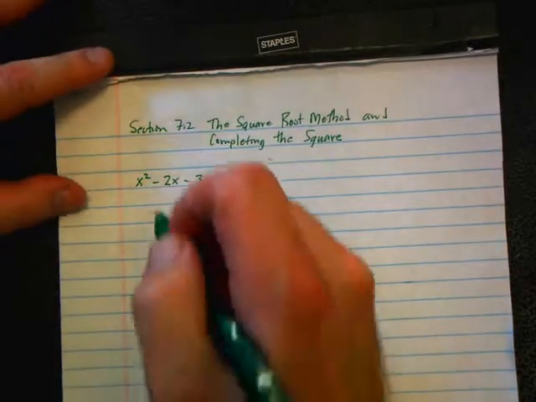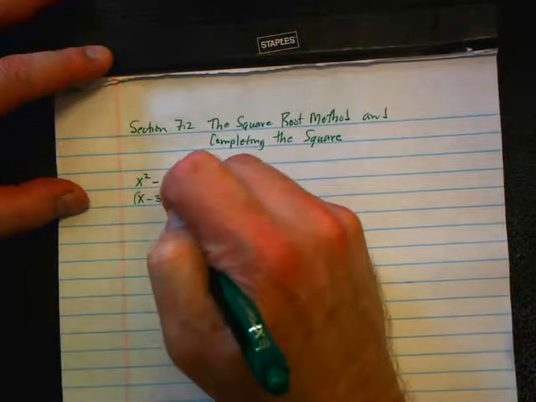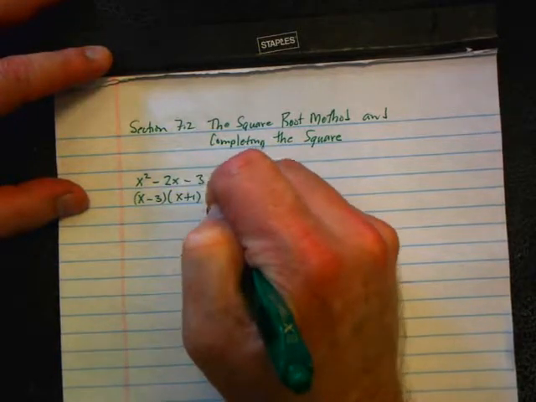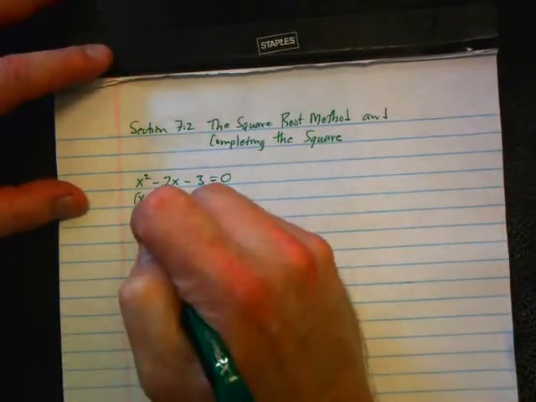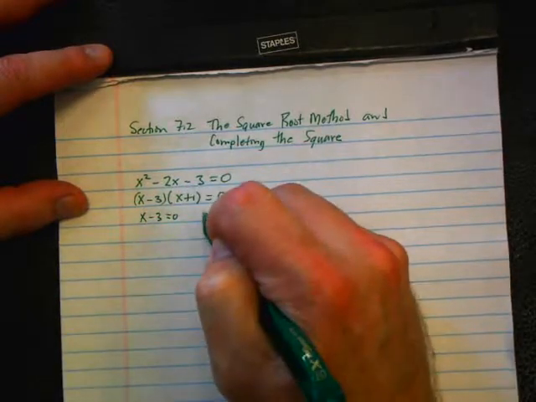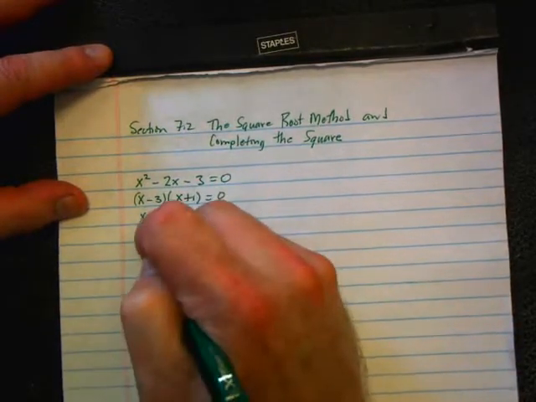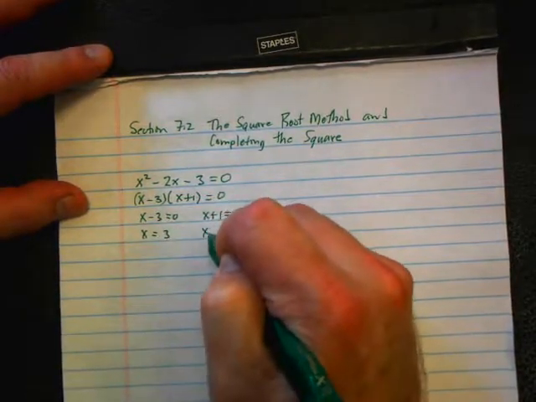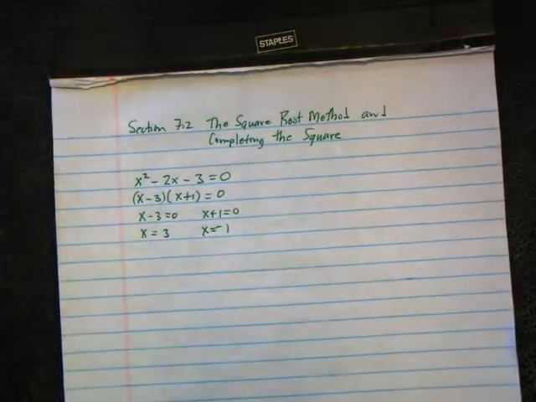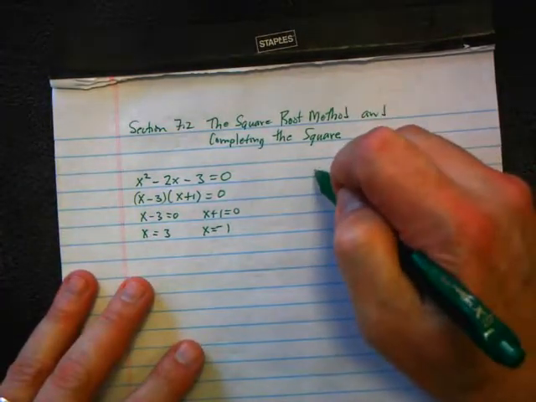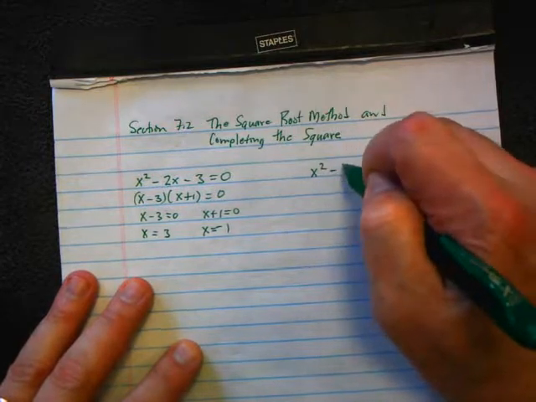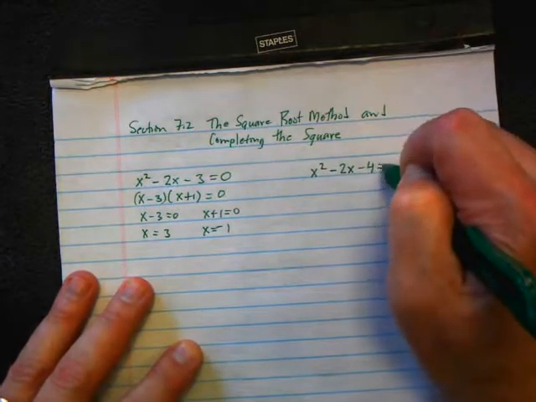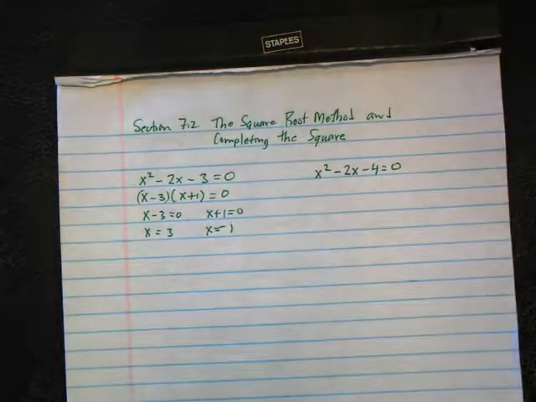It factors as x minus 3 and x plus 1. And then we take each piece equal to 0. And you're exactly right. We get x equals 3, x equals negative 1. What if I change this problem very, very slightly? And I change it to x squared minus 2x minus 4 equals 0.